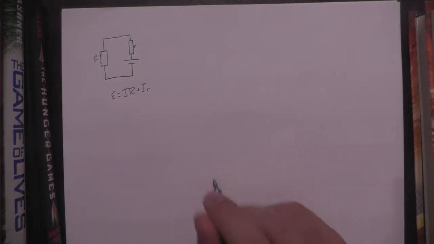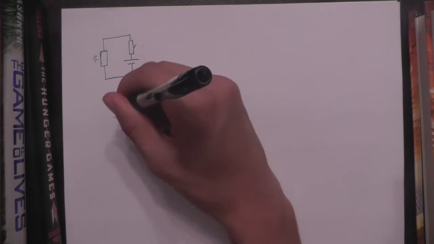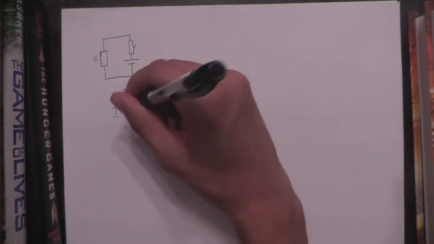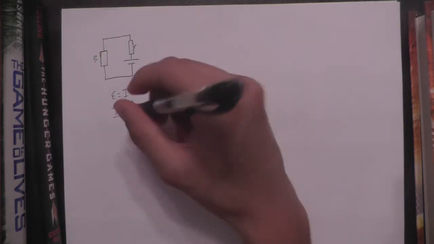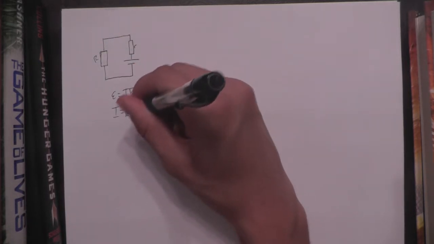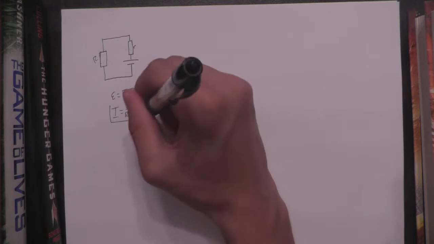If you rearrange this, the way to find the current in any cell is the EMF in any circuit is the EMF of the cell in the circuit over one resistor plus the other resistor. Remember this formula? It will come in use later. But first we're going to talk about electrical power.